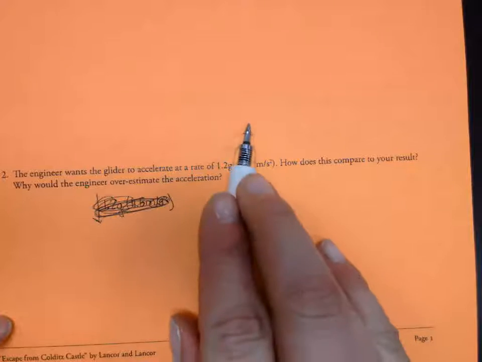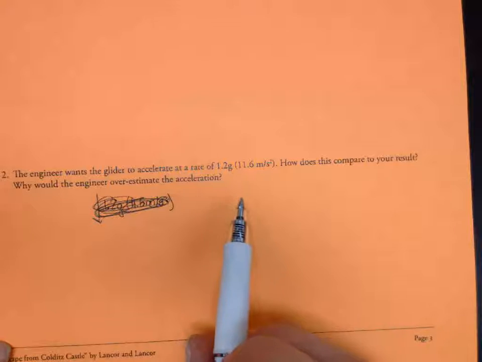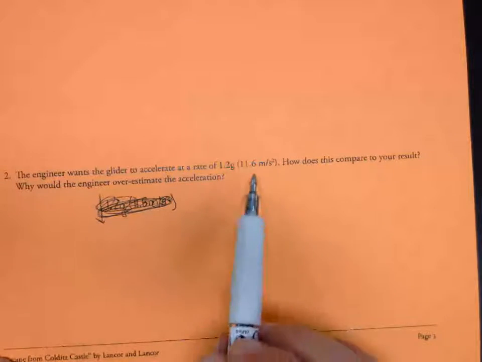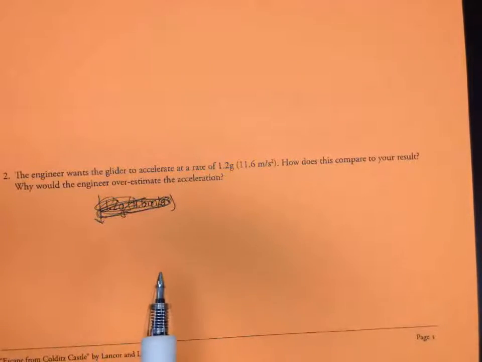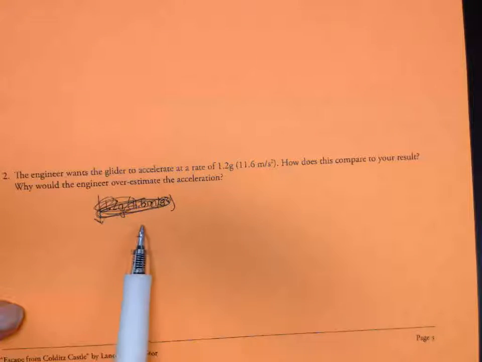So is this number bigger than your number, or is this number smaller than your number? So you're either going to say this number is bigger than my number, or this number is smaller than my number. And why would the engineer overestimate the acceleration? There's something that we aren't accounting for in physics, and we aren't accounting for when we're working this problem that exists in the real world when you're outside on the top of a building. So we're going to account for that in the real world, but we're not accounting for that in this problem, and that's why we're going to overestimate. So write that down as your second part to this answer.